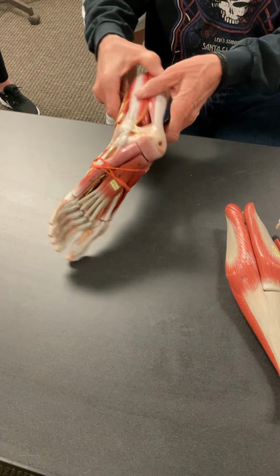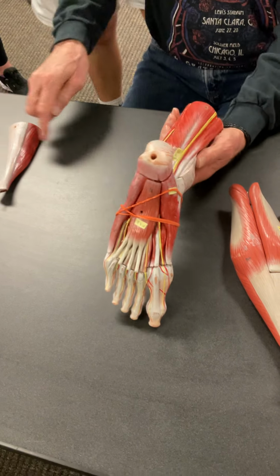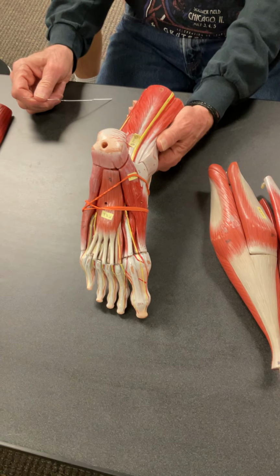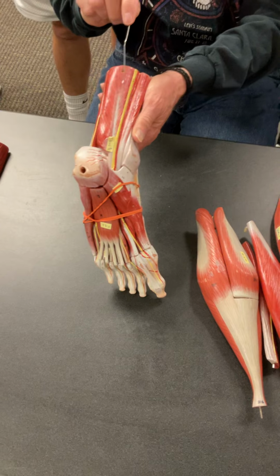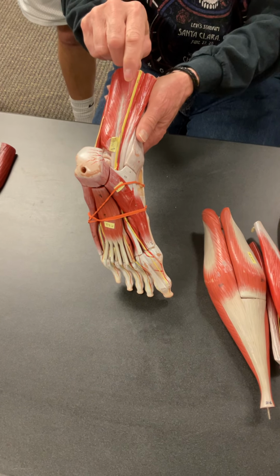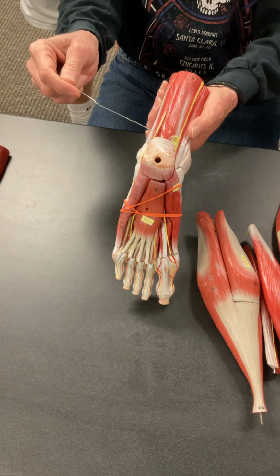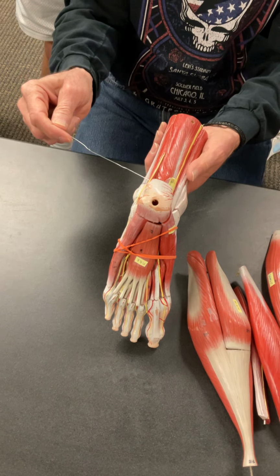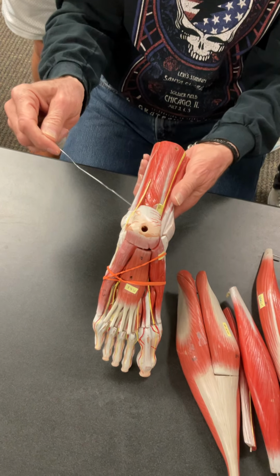Foot model. How do you know which one is tibial, which one is sural? Can be confusing. Tibial nerve is running with the posterior tibial artery. Sural nerve running all by itself. No artery with it, okay?